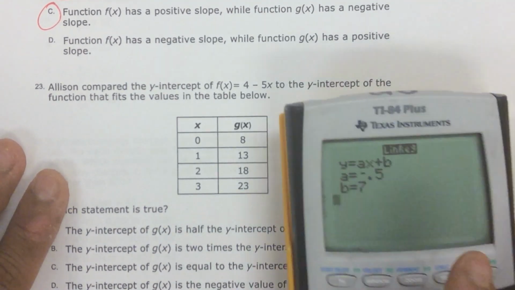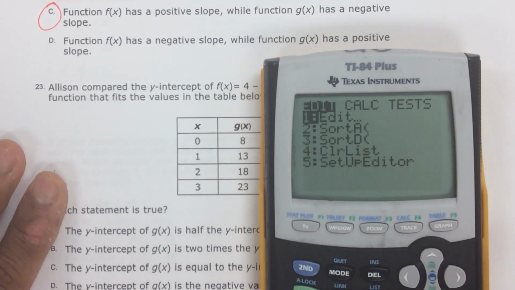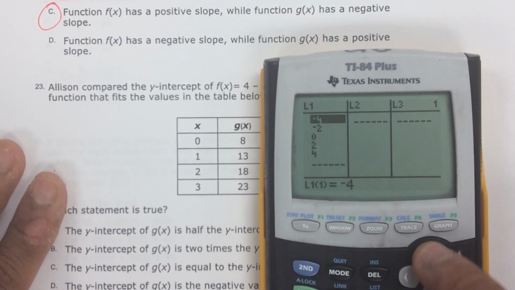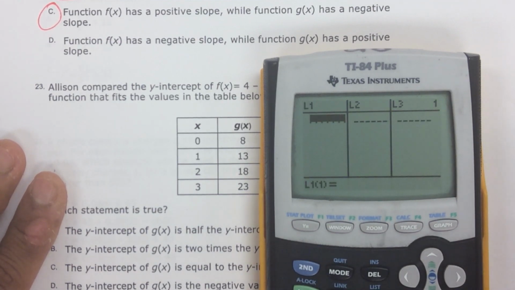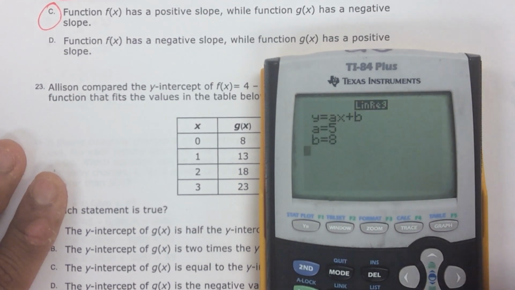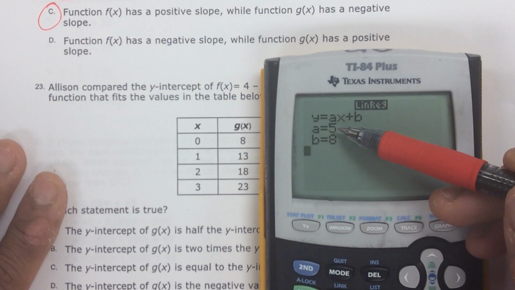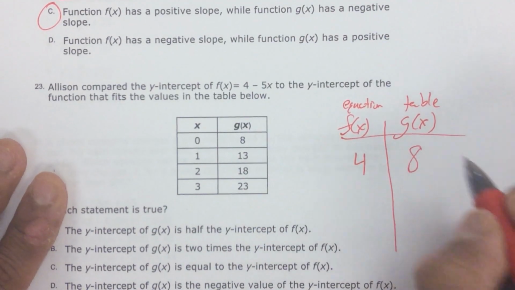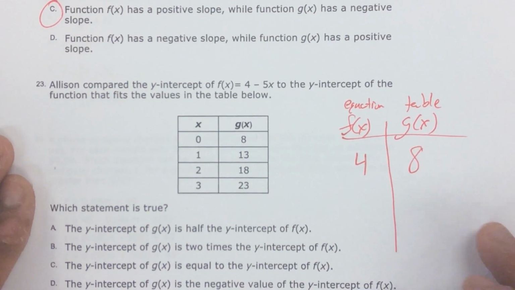Well, once again, I'm going to use my calculator, go to stat, edit, and type that table in, and let the calculator do the hard work, okay? That's why I taught you this trick, so you can use it during this time. And there you go. Your slope is 5 and your y-intercept is 8. So the one I'm looking for is the 8. So let's see which one's true.